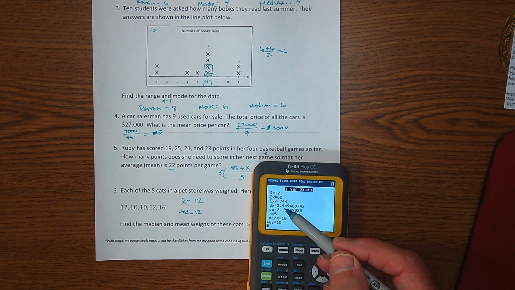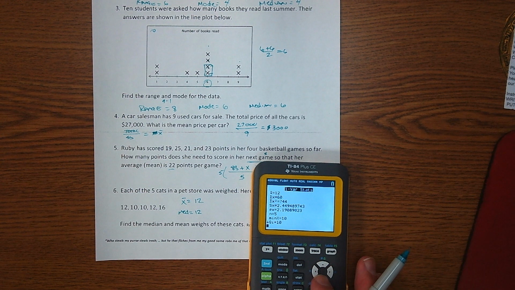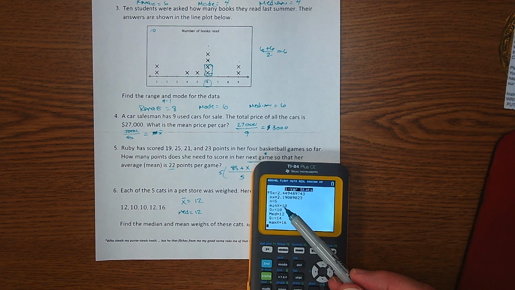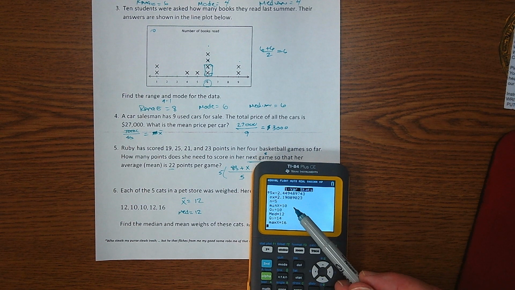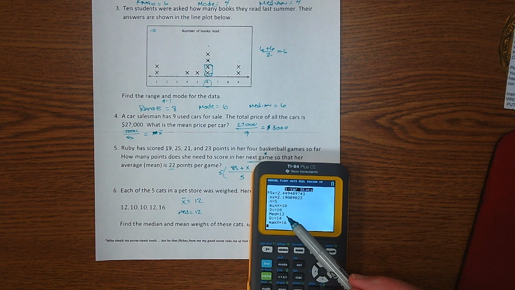This number right here is what they call the standard deviation. You'll need that for your last assignment. And these numbers down here are your box and whisker numbers. You got your minimum, your first quartile, your lower quartile, your median, your upper quartile, and your maximum. You find your range, just 16 minus 10. And your interquartile range would be 14 minus 10.